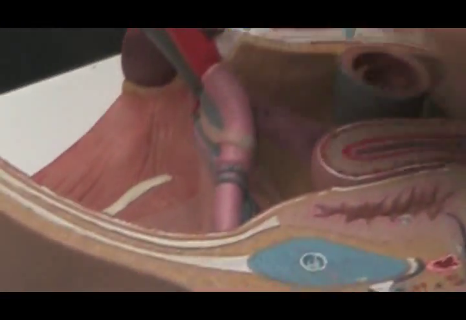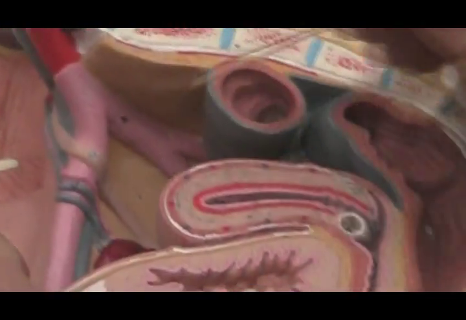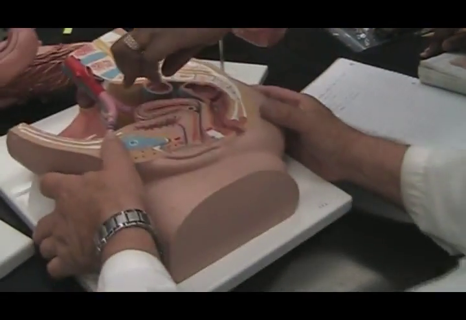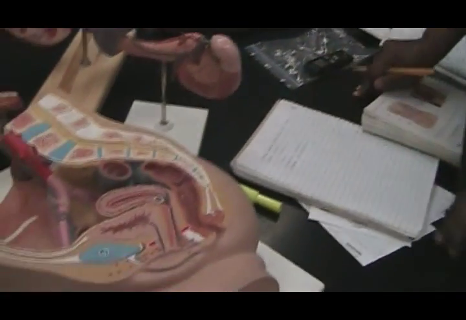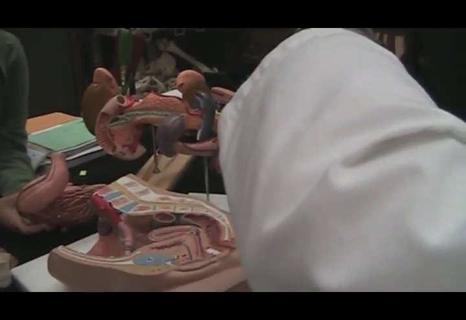The ampulla. Okay, so the fimbria leads into the ampulla, which now narrows into the isthmus. So the fimbria covers the... Yeah, if this is the ovary, this would wind up being the fimbria. And this is why the egg virtually always goes into there.